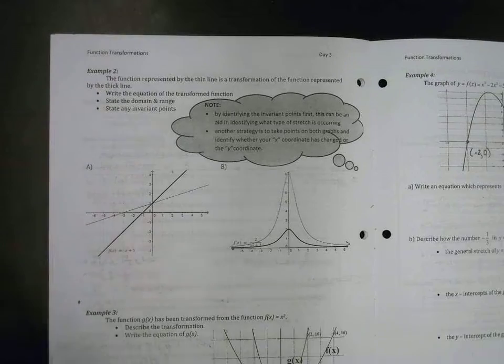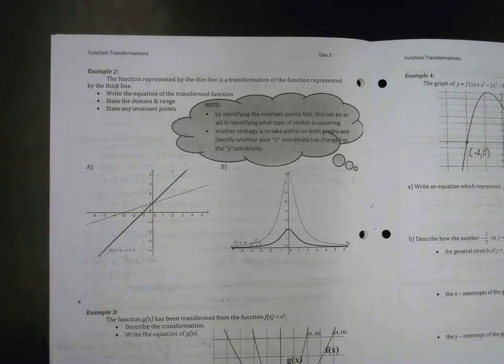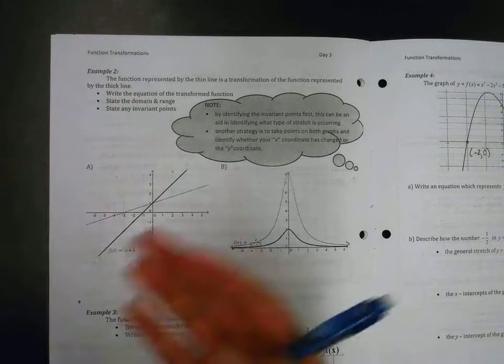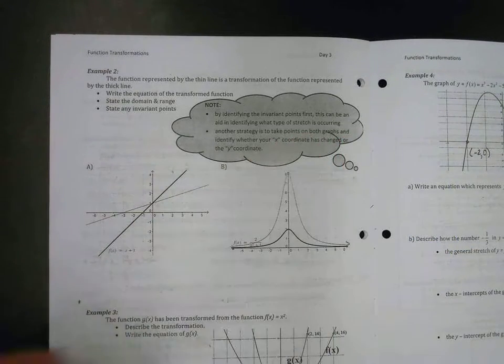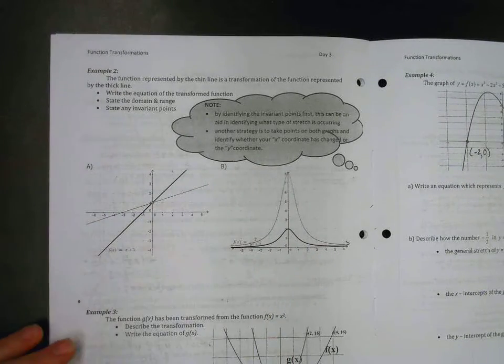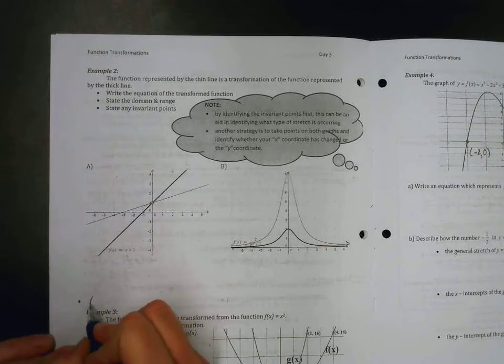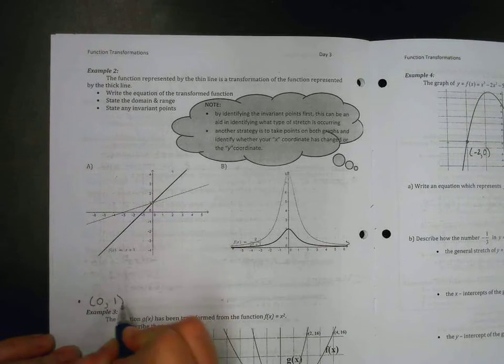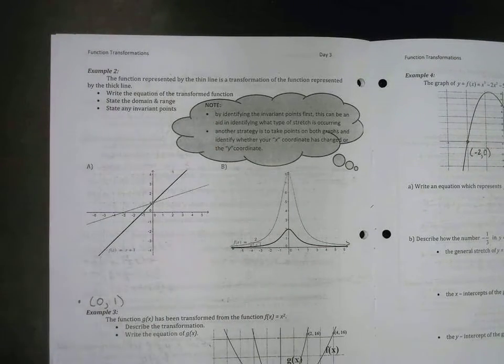So it gets a little bit tricky when you're working with a straight line to determine the stretch factor, whether it's horizontal or vertical. So what can help you is identifying your invariant points first. This can be an aid in identifying what type of stretch is occurring. So we can look at this and we can see clearly the y-intercept is our invariant point, which occurs at (0, 1). So we'll just identify that because that's one of the things we're asked to find.